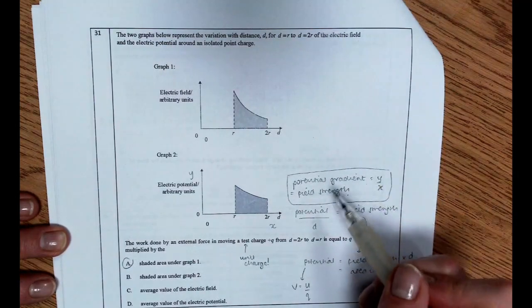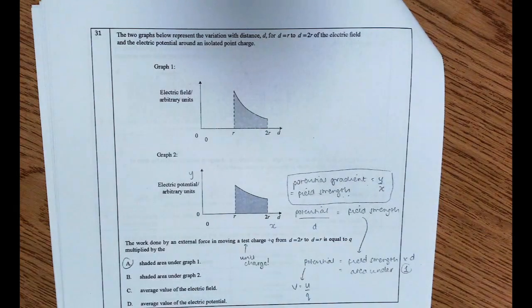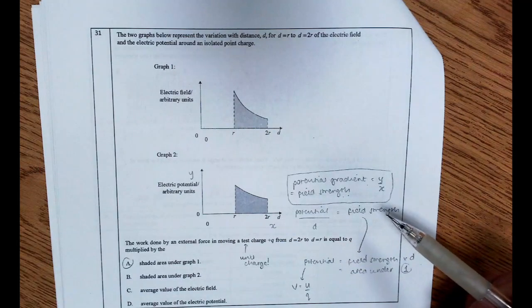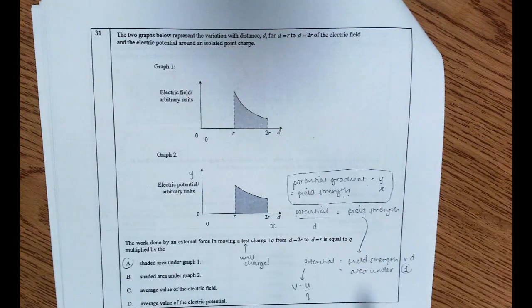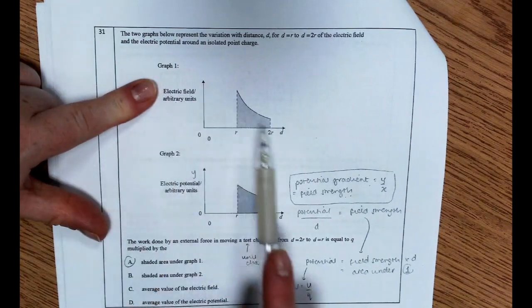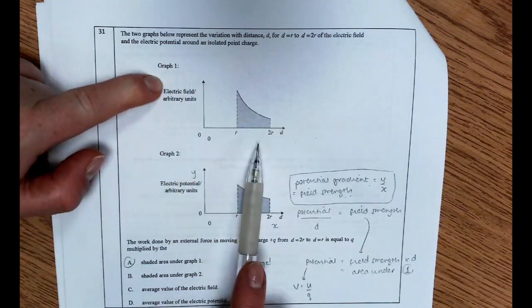Okay, so I know then that my potential over my distance must be field strength. I can rearrange that and say then that potential must be field strength multiplied by d. You can see I've got field strength and I've got d. If I multiply those two, I get the area under the graph.